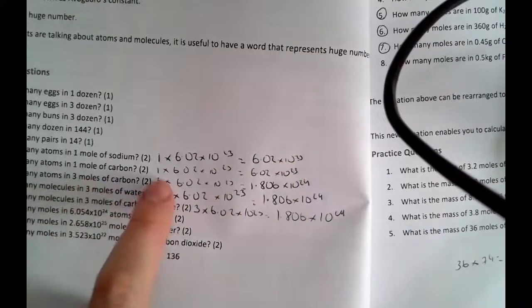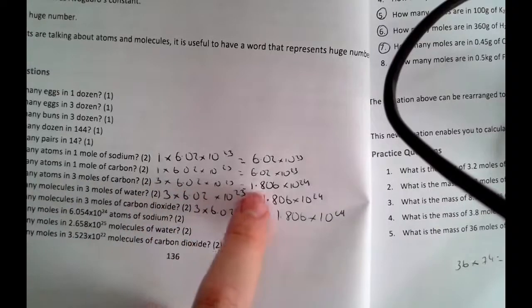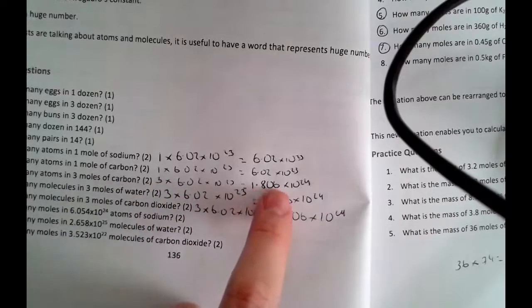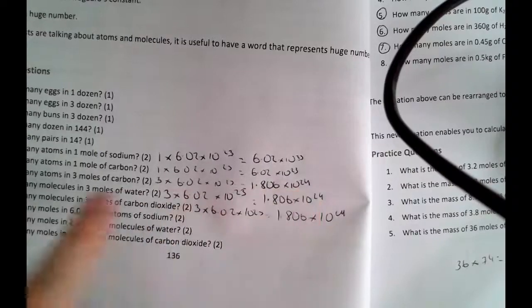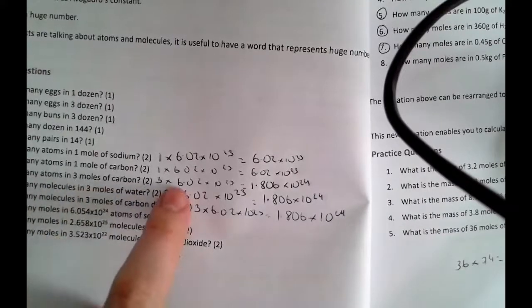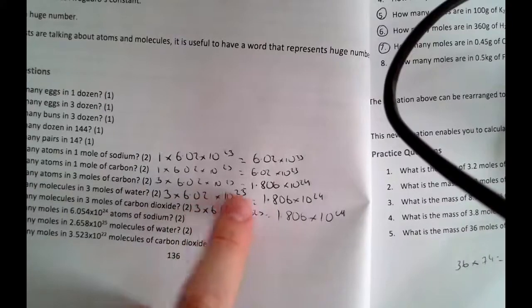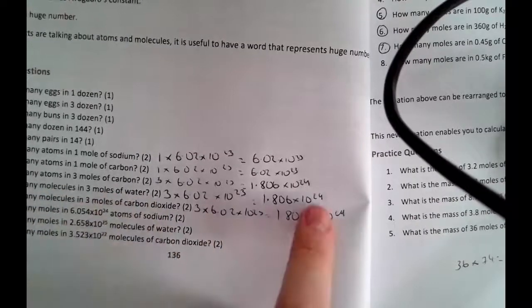3 moles of carbon, it's going to be 3 times 6.02 by 10 to the 23 equals 1.806 by 10 to the 24. I switch from atoms to molecules because I'm now talking about water, but I've still got 3 moles, so the calculation is still 3 times 6.02 by 10 to the 23, I get the same answer again. And then I talk about carbon dioxide, again I'm calling it a molecule, but because it's 3 moles, the answer ends up being exactly the same. So your answer for 8, 9 and 10 should all be the same because you're just doing 3 multiplied by 6.02 by 10 to the 23 each time.